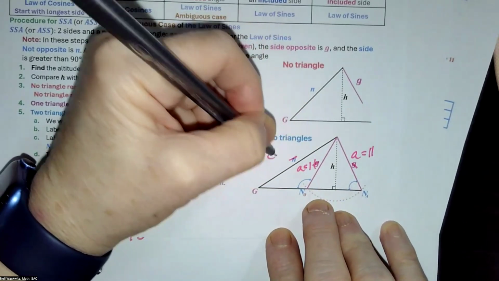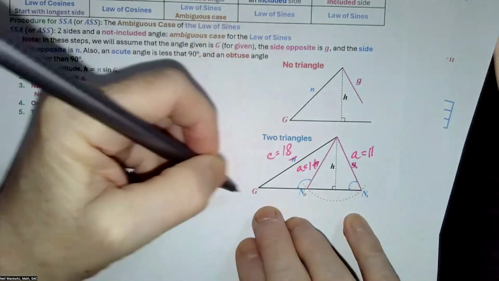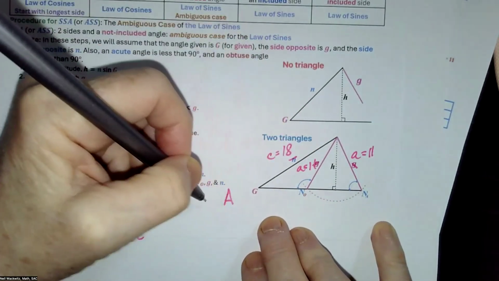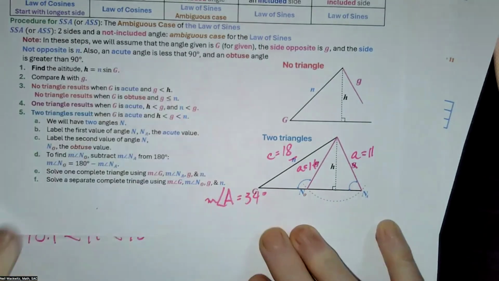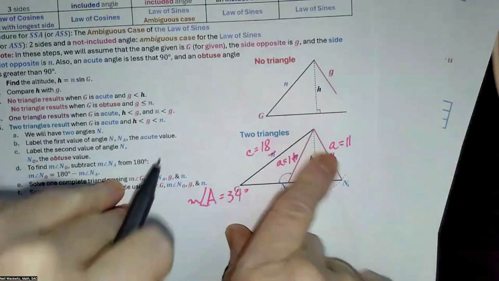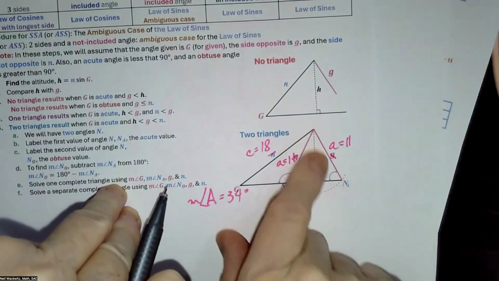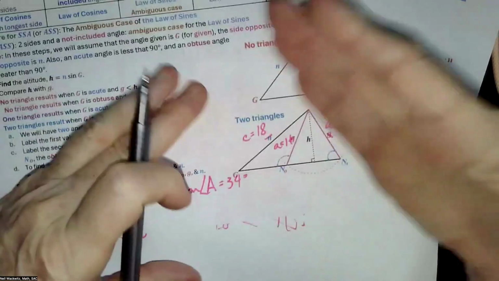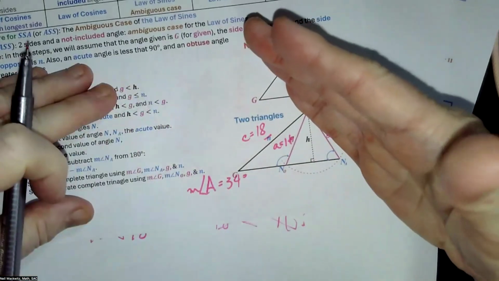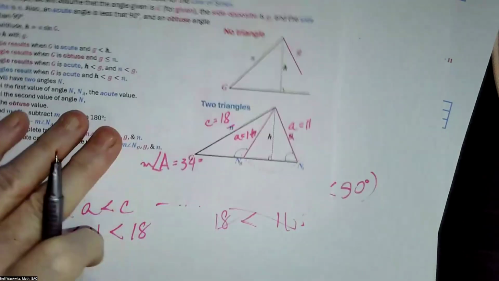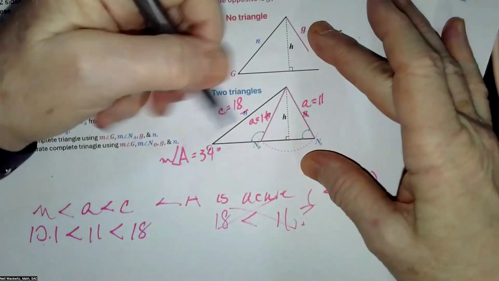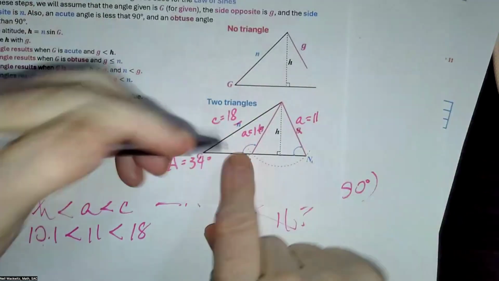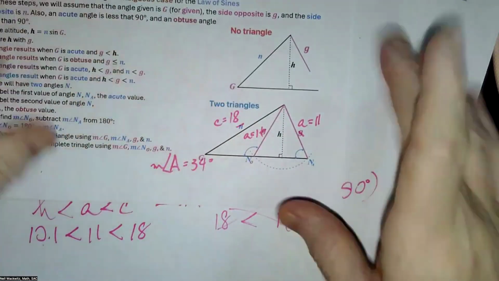Here we have c equals 18, and we have angle A equals 34 degrees. We can have this side a out here, but we can pivot it so that it stays inside the triangle, inside this angle, and we create two triangles.